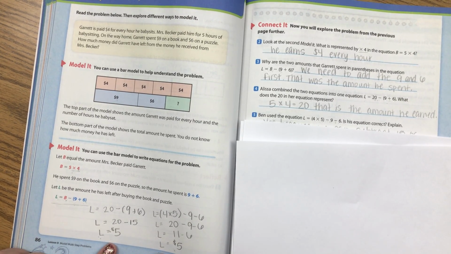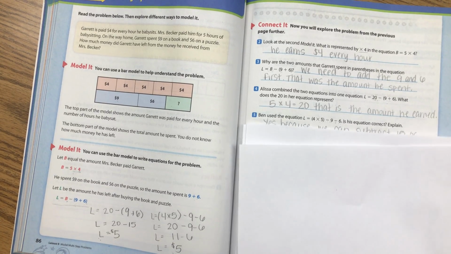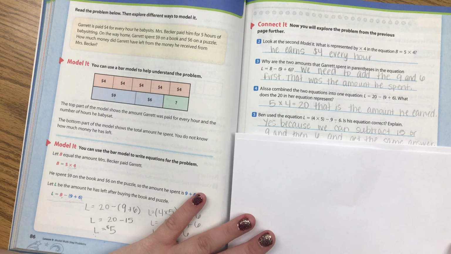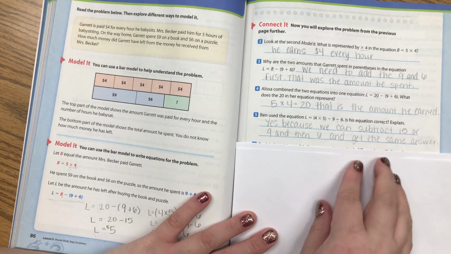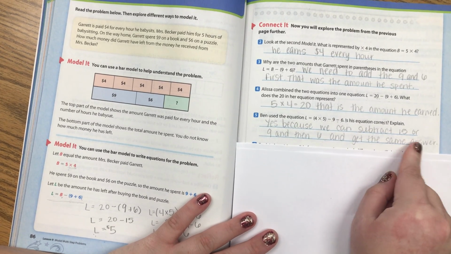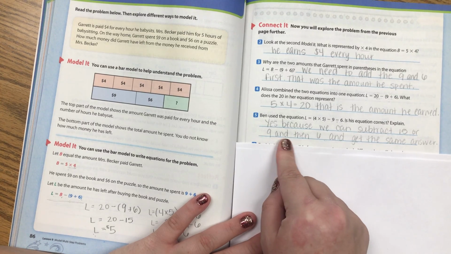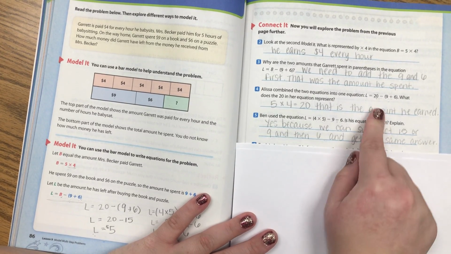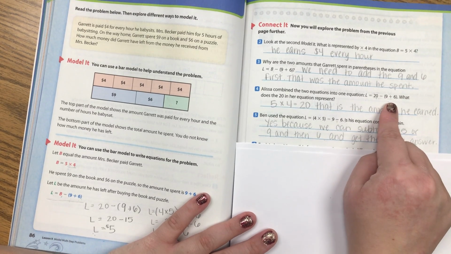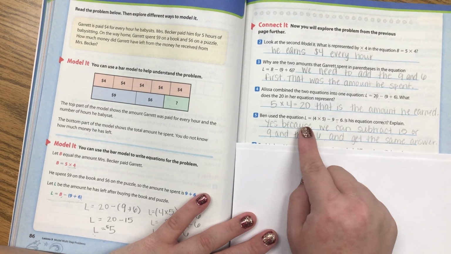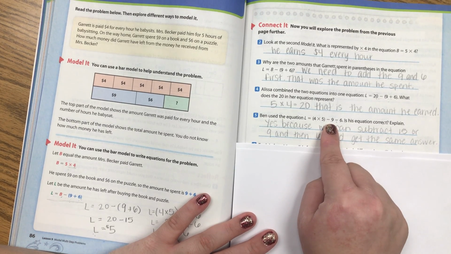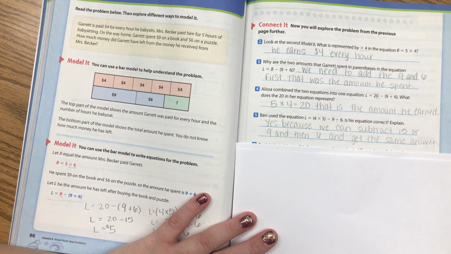So Ben's equation must work. For number 5, I said yes, because we can subtract 15, or subtract 9 and then 6, and get the same answer. In Alyssa's, we added them together and then subtracted the total. In Ben's, we just subtracted twice. We subtracted the 9 and then we subtracted the 6.